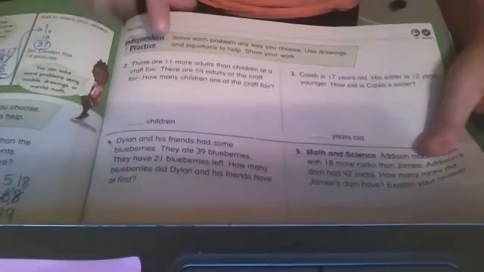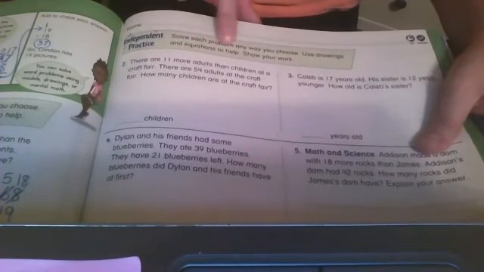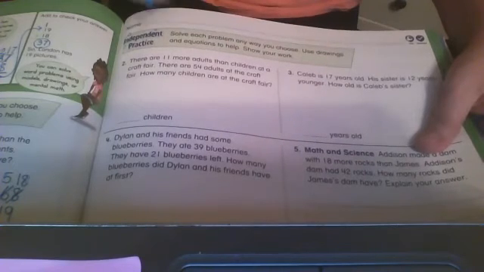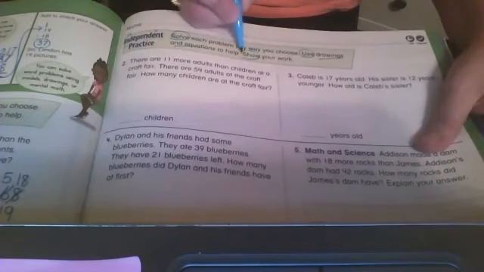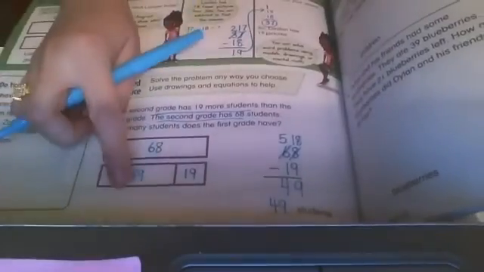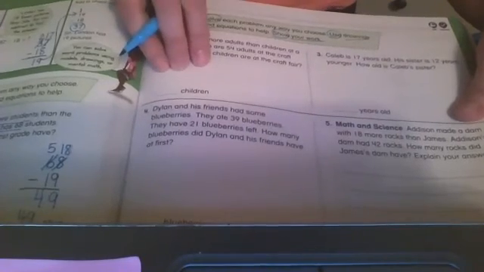All right, so let's go ahead and take a look at the independent practice for today. It's asking you to solve each problem any way you choose. Use drawings and equations to help. Show your work. So we're going to use drawings and equations, and we're going to show our work, okay? Parts to whole or bar diagrams, that is a way of representing with drawings and equations, okay? So that can count for that piece of it. You'll need that bar diagram or parts to whole, and then how you solved.